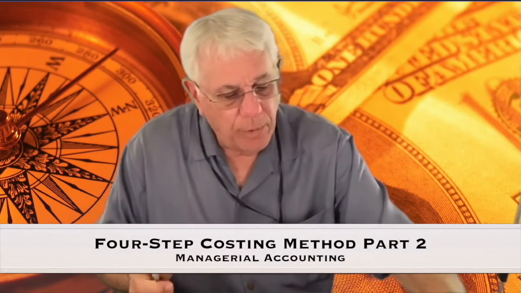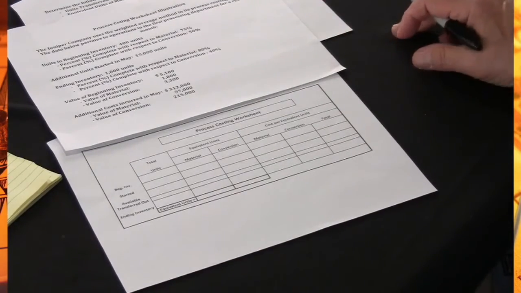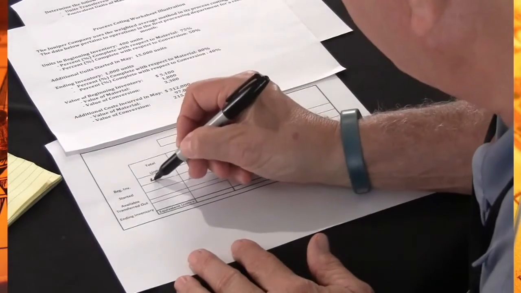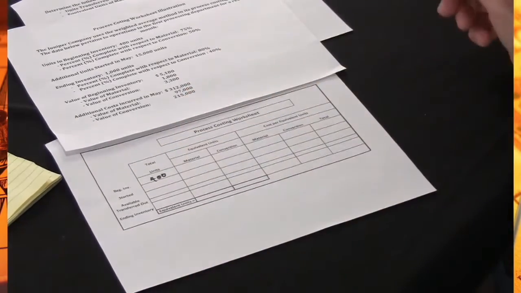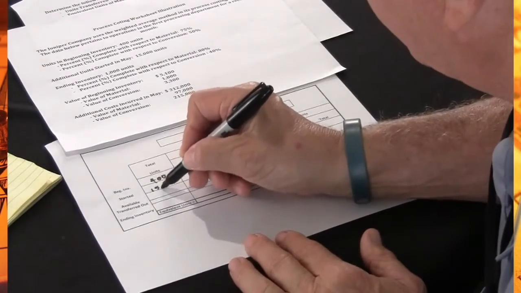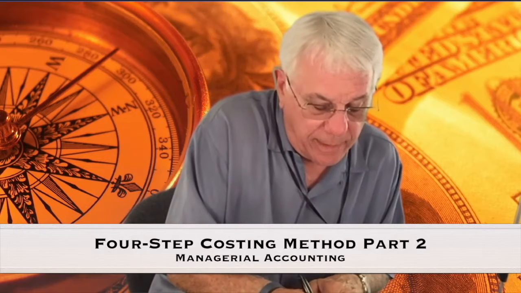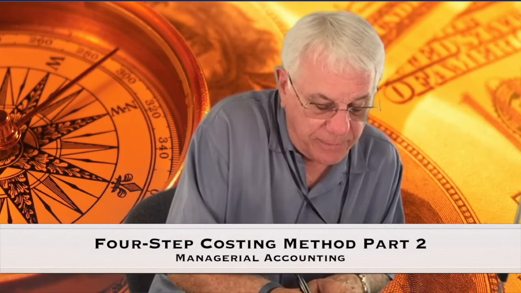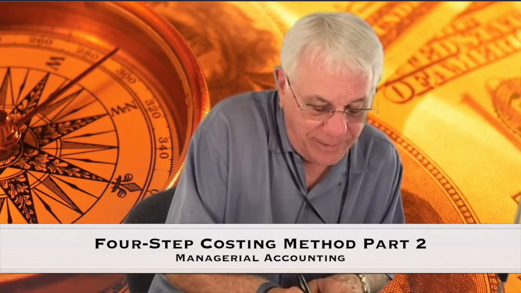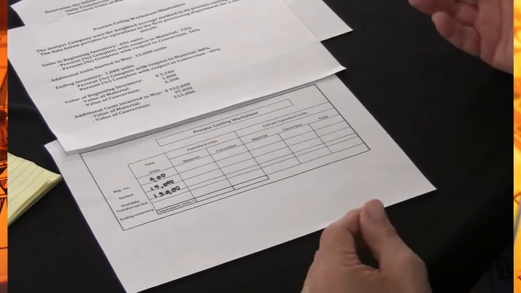So, per our problem, which I hope you can see here at the top, the beginning inventory was 400 units. We started an additional 15,000. So in actuality then, there were 15,400 available to be produced during the period.